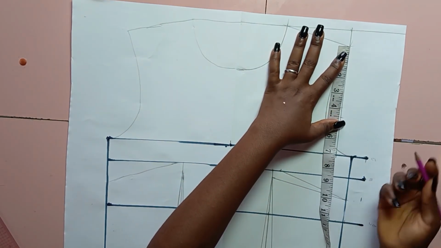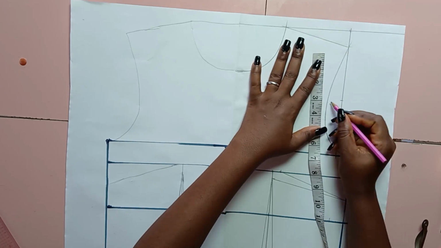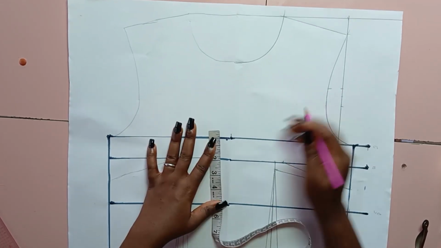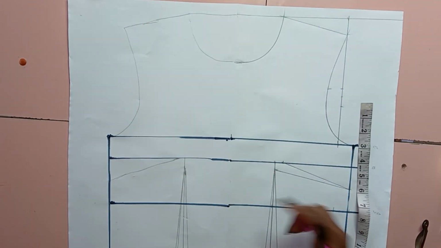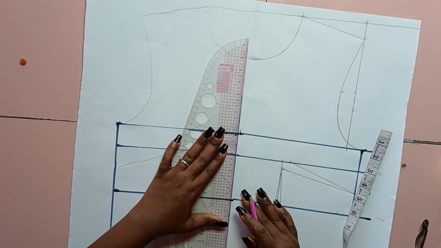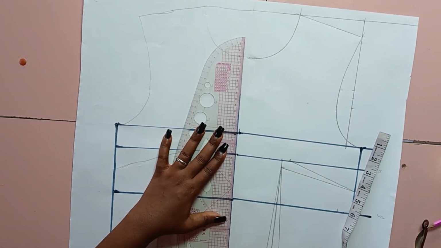You divide it by 2, you have 3.5. So from this 3.5 here, you are going to mark a center line here. See the crease line for my center. So I'm just going to mark it out.